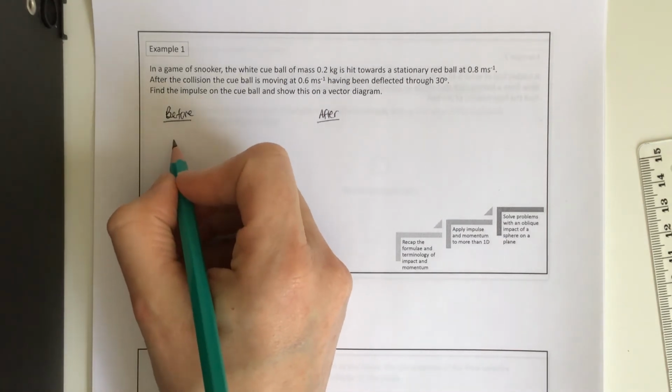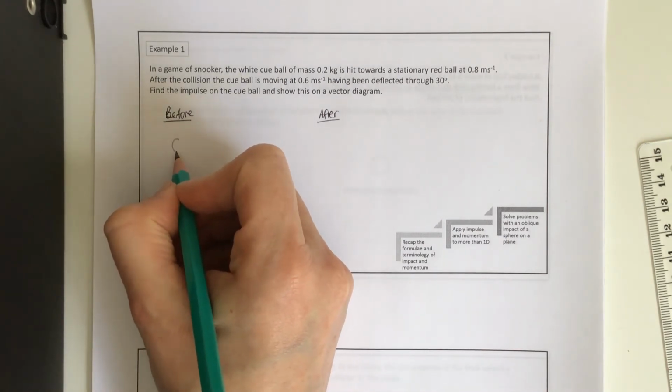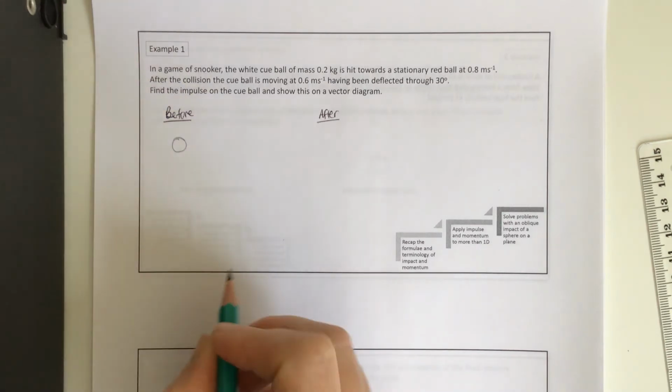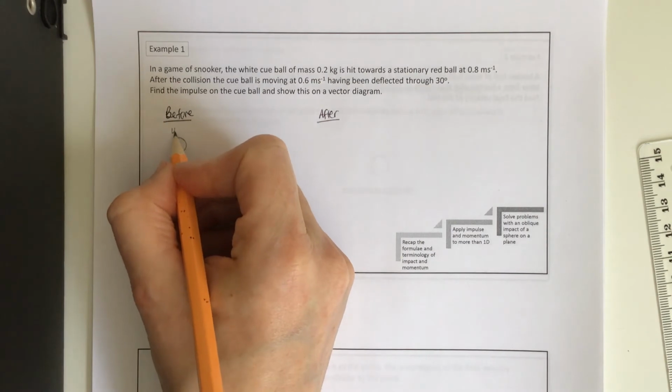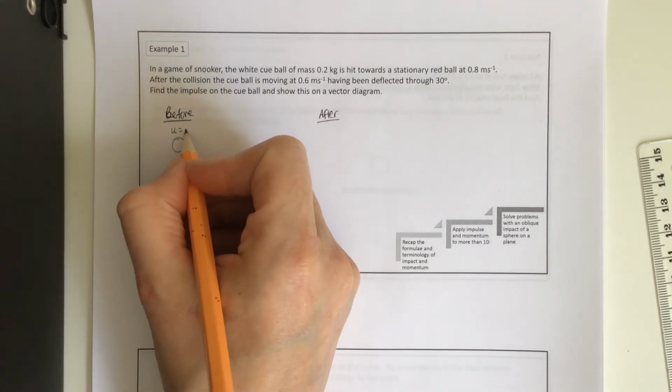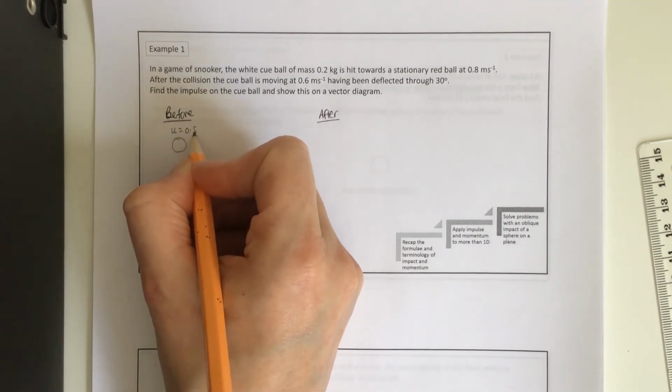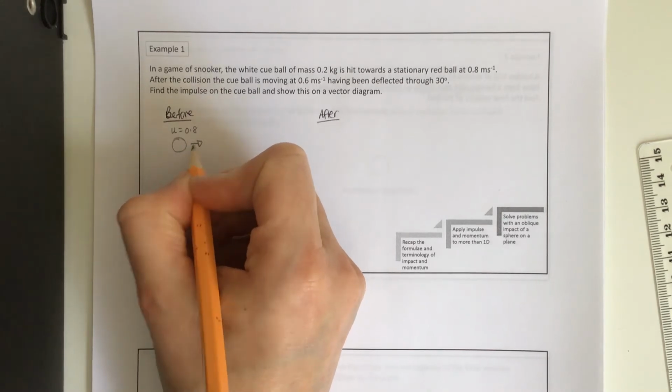So our before situation, I'm just going to focus on the white cue ball. So there's my white cue ball, just changed pencil for some reason. Let me go back to my initial pencil. Right, so we know that u is equal to 0.8, because it tells me that in the question. It's going in this direction.